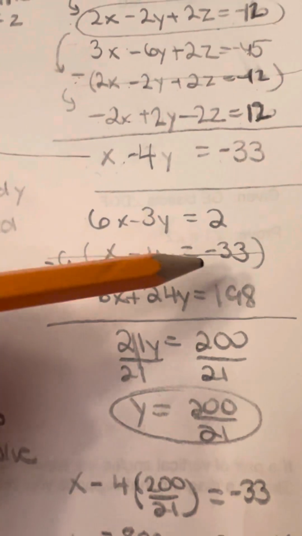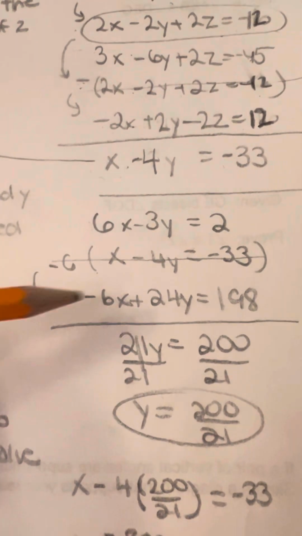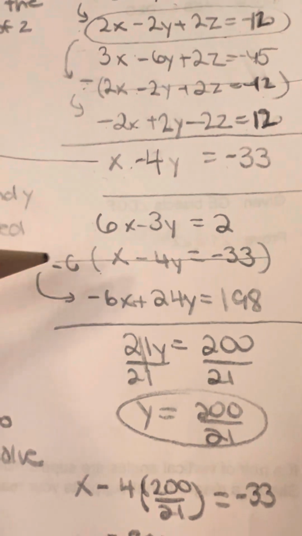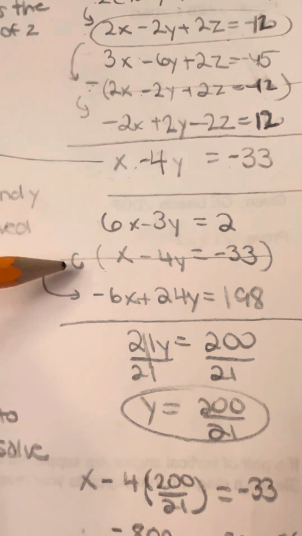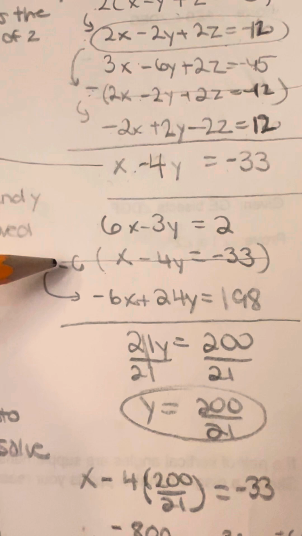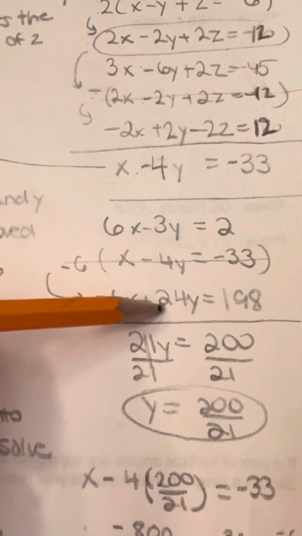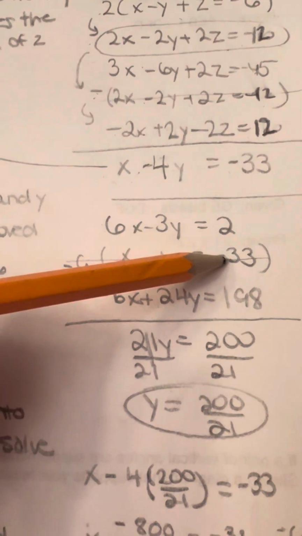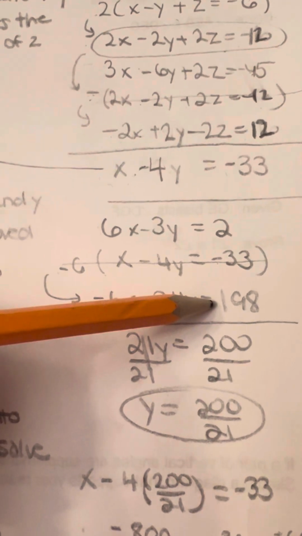So I multiply this entire equation, number 5, and this times this is -6x, this times this is positive 24y, this times this is a positive 198.